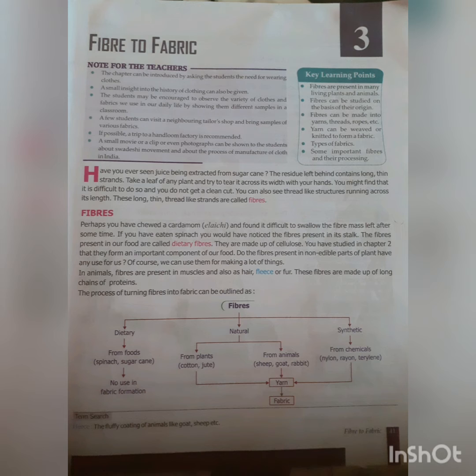Animal fibers are made up of long chains of proteins. Basically, these fibers are also protein, long chains of proteins, okay. So again, what is fiber? There are thread-like structures in the food and in the plants, which are known as fiber. Dietary fibers are made up of cellulose, and other fibers are long chains of proteins.